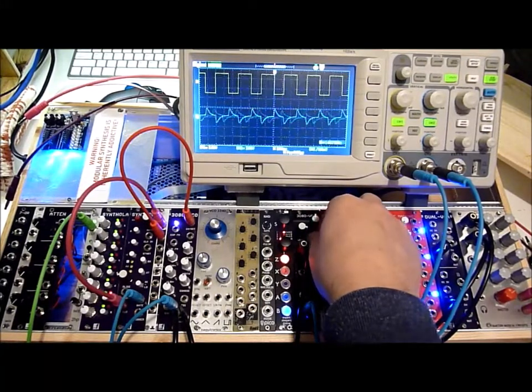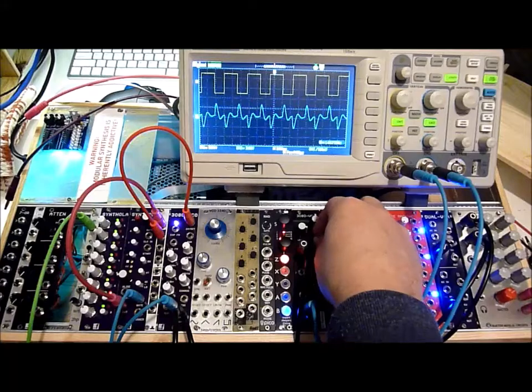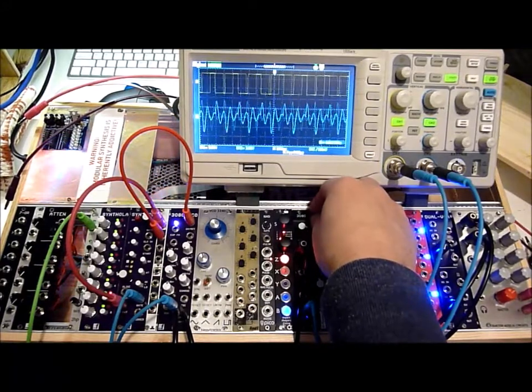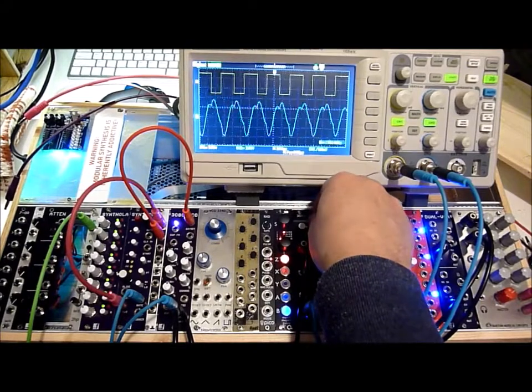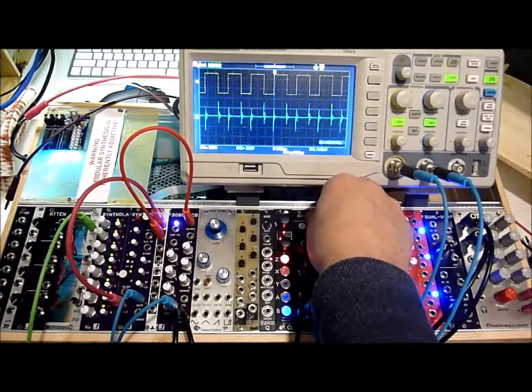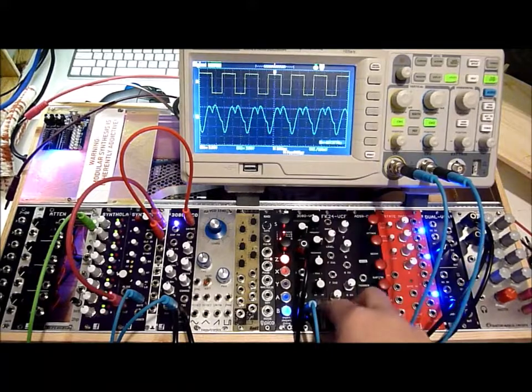And let's have a look at the resonance on the band pass, and the resonance on the notch.